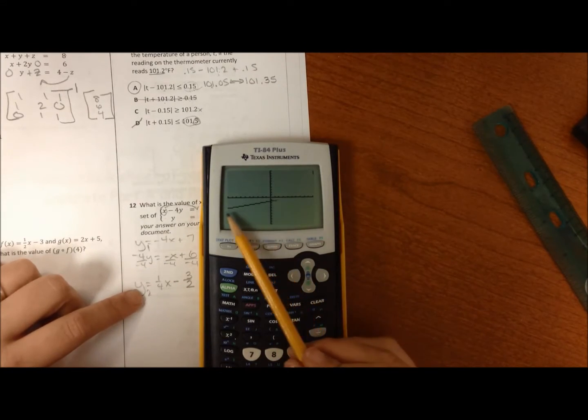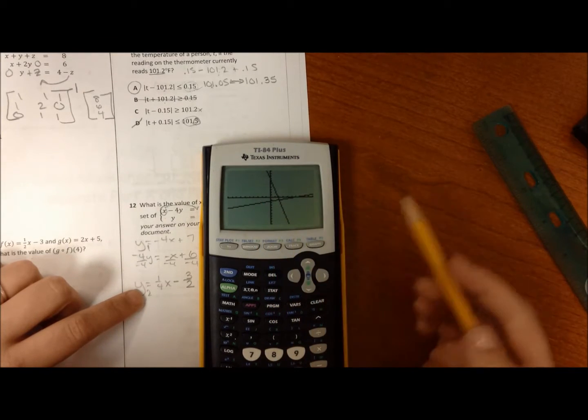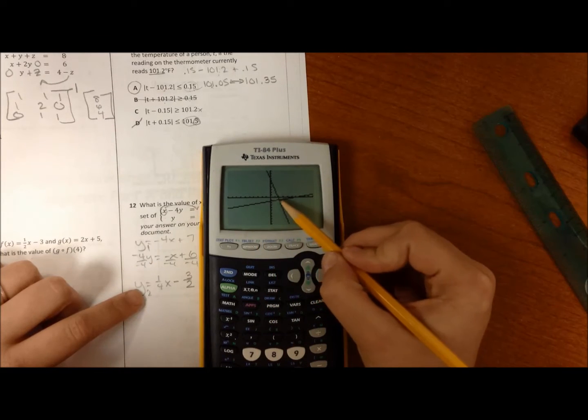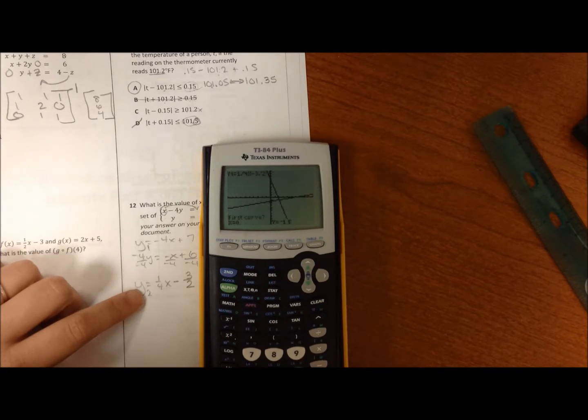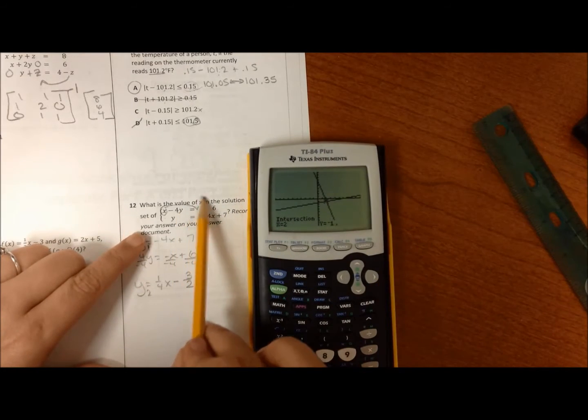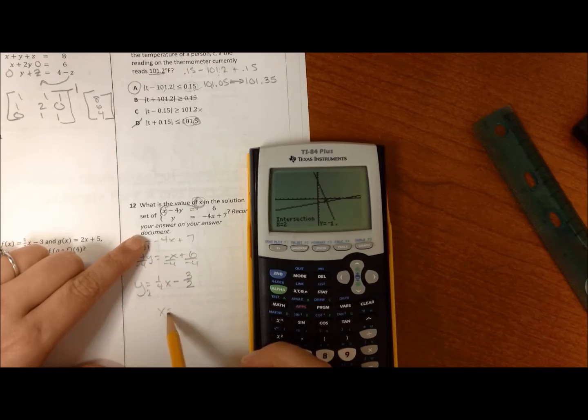Okay, so here's the first line, and yours calculators are in color. There's the second one, and the answer is my intersection. If there's no intersection, that means there's no solution, but there's an intersection here. So I do second calc intersect, hit enter 3 times. So my answer is 2, negative 1. So it's asking me what is the x value. So the x value is 2. There we go. Okay.